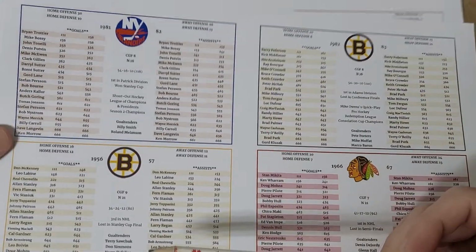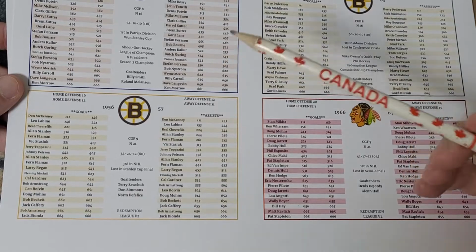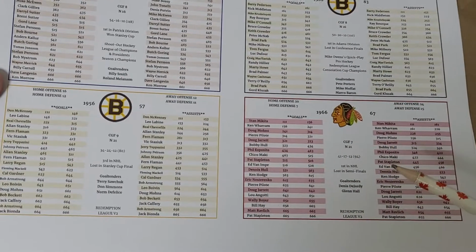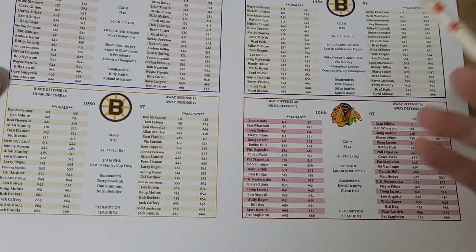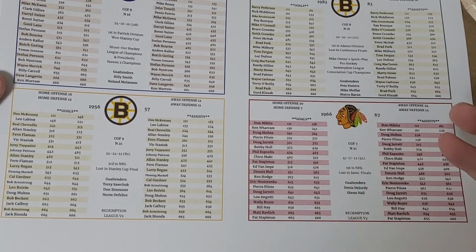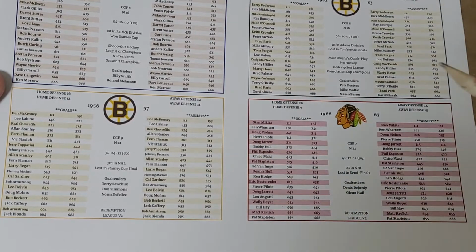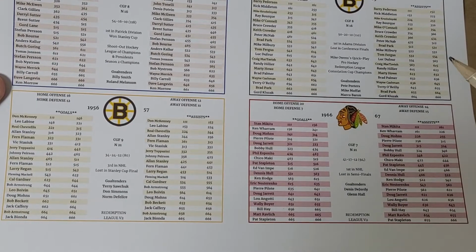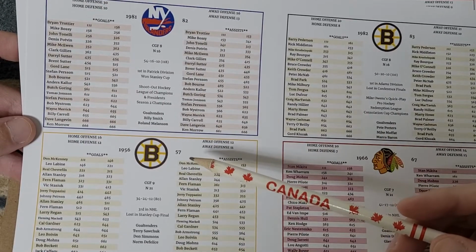Back to the Redemption League here, Volume 2, Version 2, V2. This is going to have 6 teams from the Original 6 that had really good seasons and either were disappointed in the playoffs or whatever. Basically, 6 of the best teams. It was a little harder to find good ones for Boston and one other team. Surprise, surprise, it's New York. But I have the 56-57 Boston Bruins.